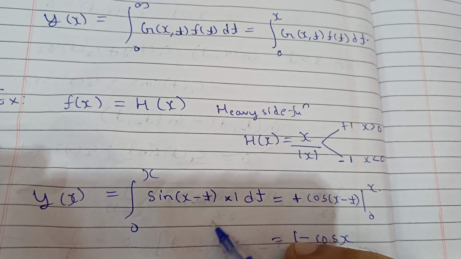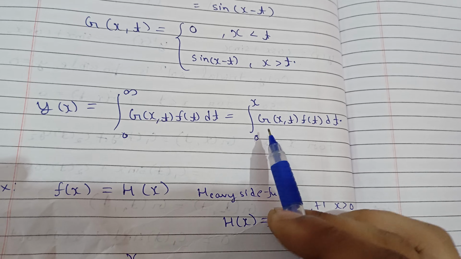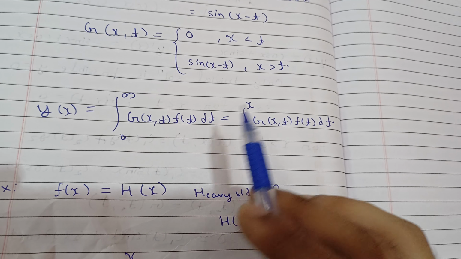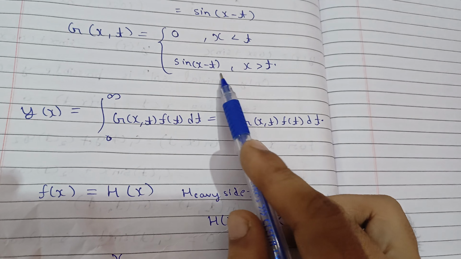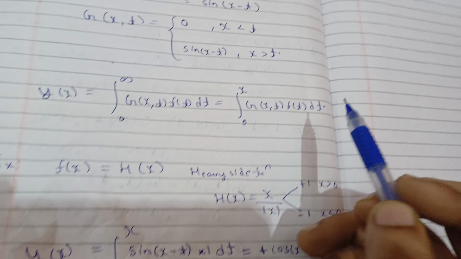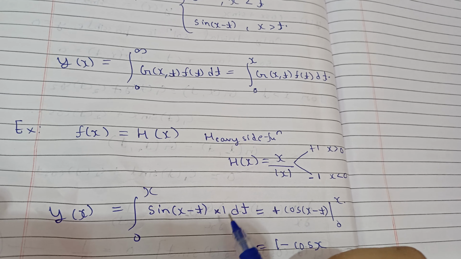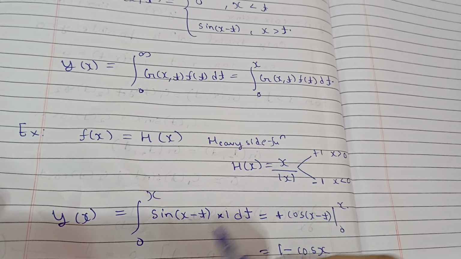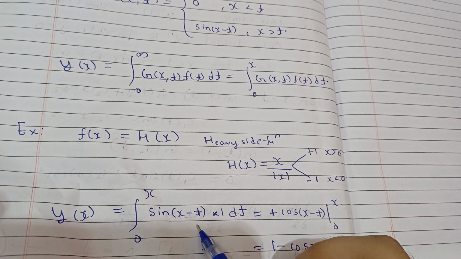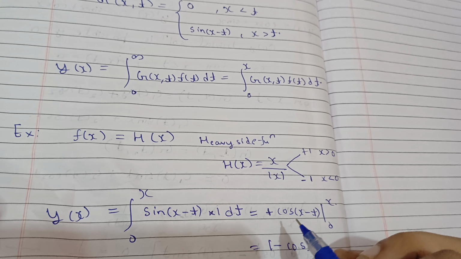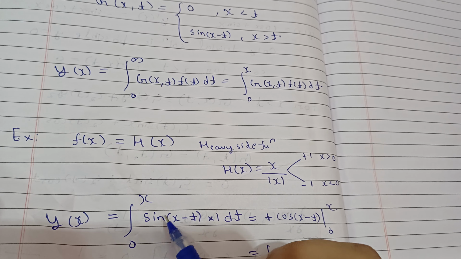Remember, in this kind of case where only one boundary is given and the initial condition is given, you will just take it from 0 to x. So there is no less than or greater than, just write it as 0 to x and write whatever g(x,t) you are getting, so g(x,t) f(t) dt. So for the Heaviside function you have this. It is 1 for greater than 0. So this will be 1 here times f(t). Now g(x,t) will be sin(x minus t), so integrating dt, this will give you minus cos(x minus t) divided by minus 1, so that will give you plus cos(x minus t).